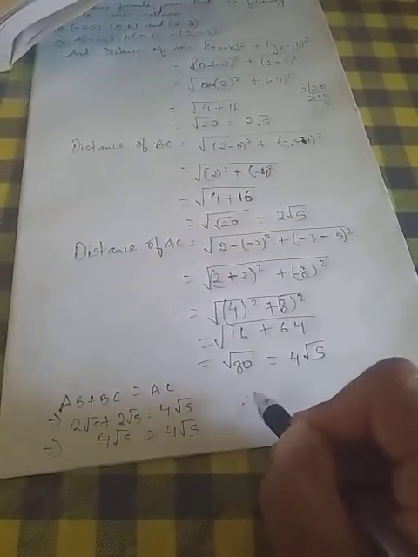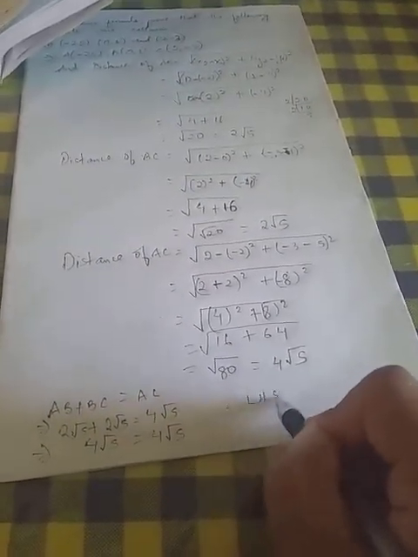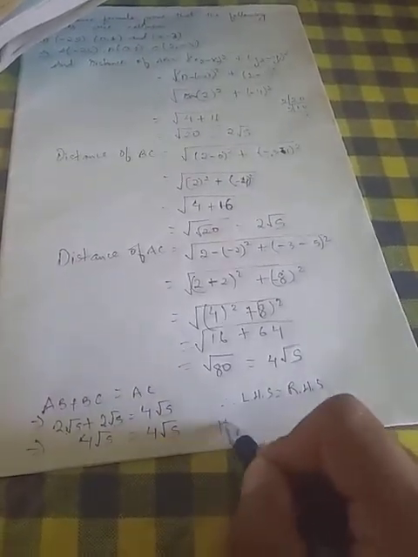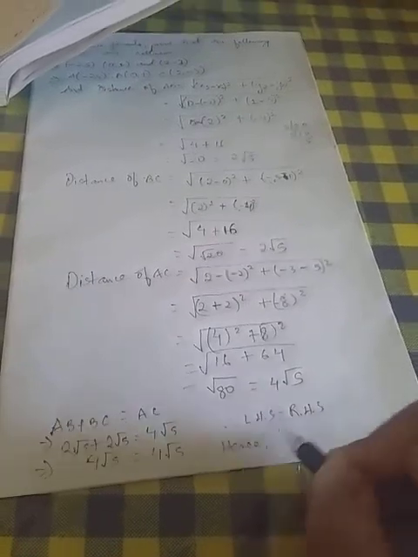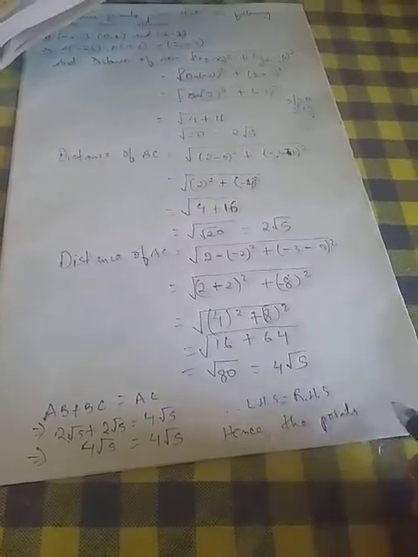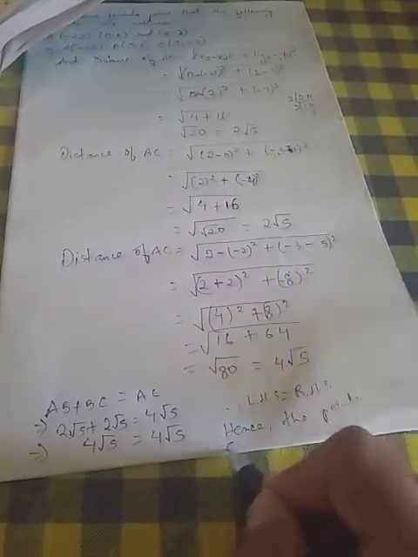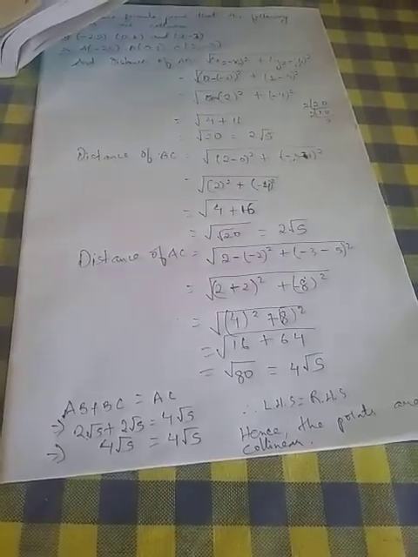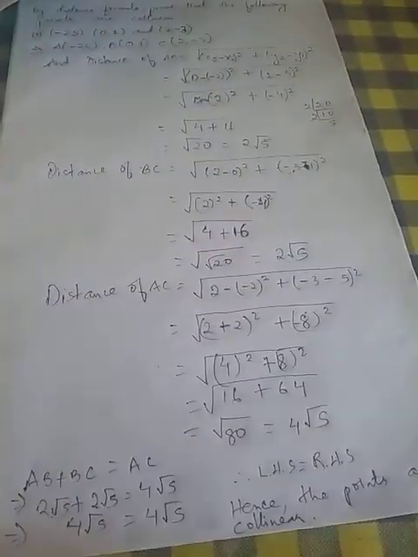Therefore the left hand side is equal to the right hand side. Hence the points are all collinear. I hope you got this sum.